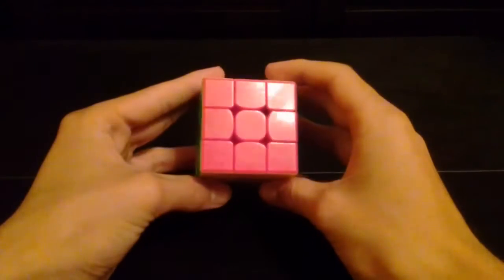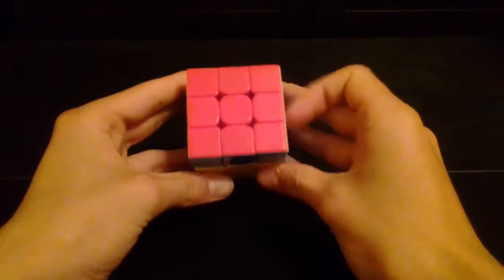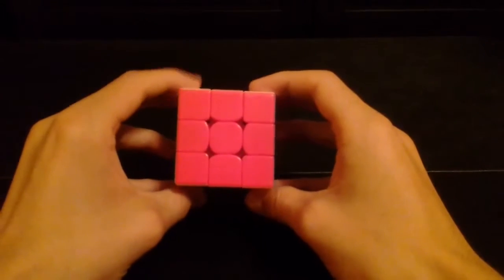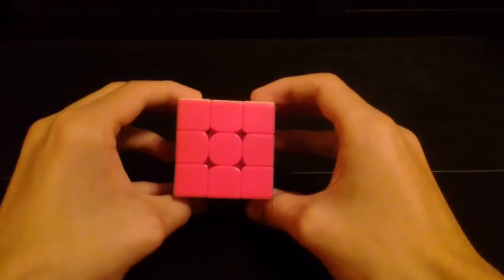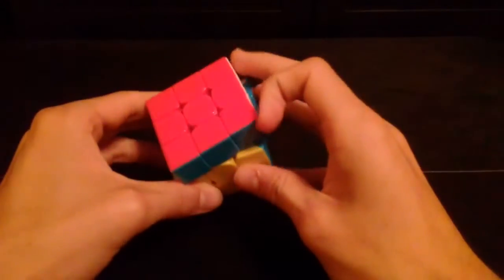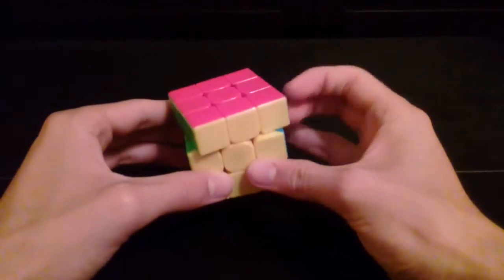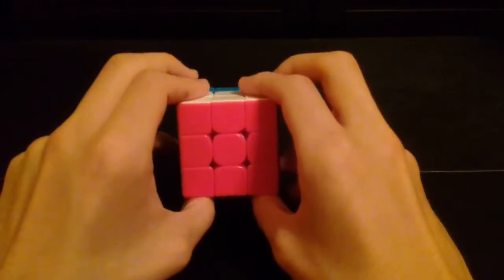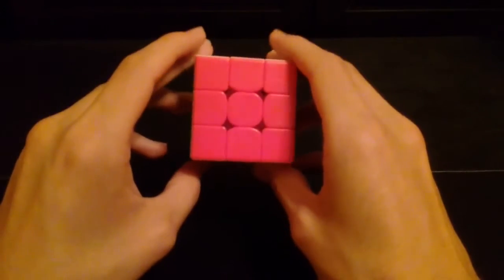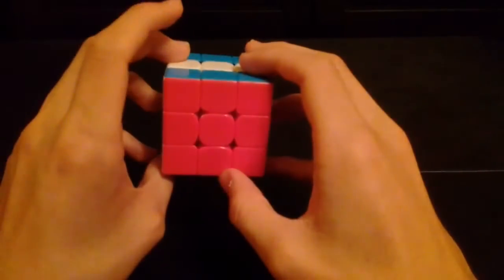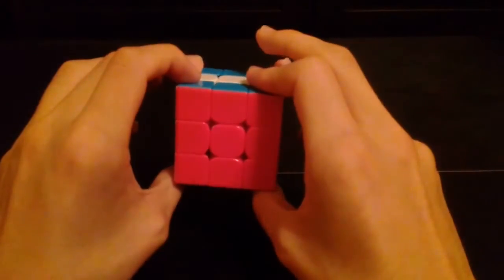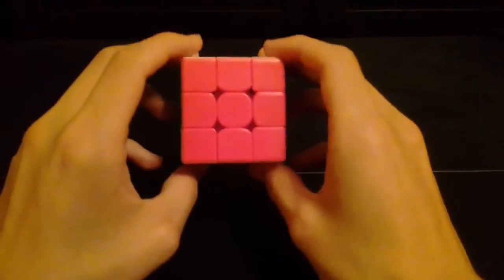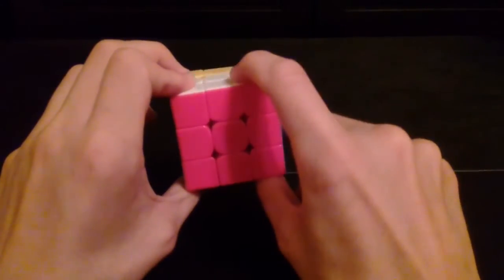And then F, since you're looking at it, it's just clockwise like this. And then F prime would be counterclockwise. And then F2, which is written literally capital F and then a 2 right after it, is like that. And then B would be moved like this. It's the opposite of F. F prime moves that face this way. So B prime like this, and then F like this. And then B2 obviously would move it twice.